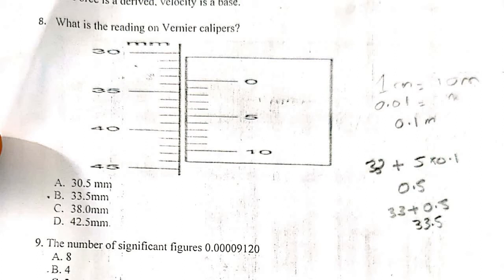So the formula for the total reading with the help of vernier caliper is main scale plus least count multiplied by vernier scale reading. So as we can see, this 0 coincides between these two lines. So this is 30, 31, 32, 33. So this line is 33 and this line is 34. So the 0 lies between 33 and 34. So main scale reading will become 33.